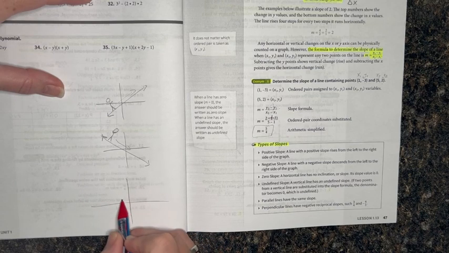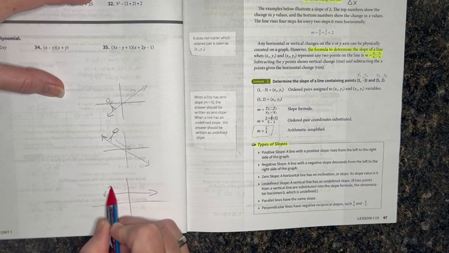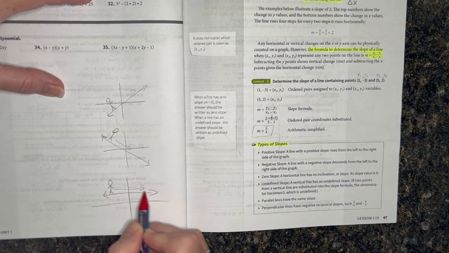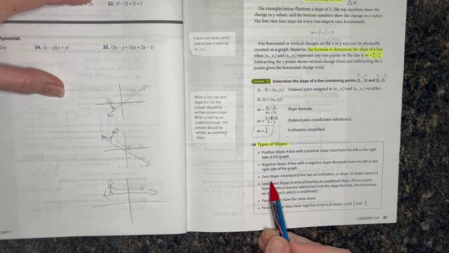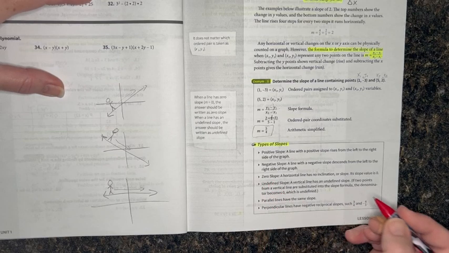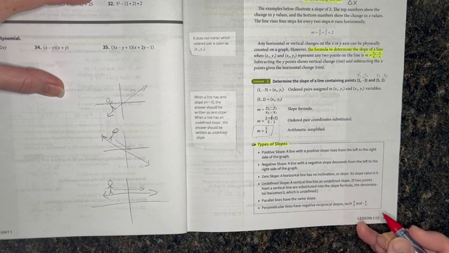So if this is my coordinate plane, here's my line. I'm standing on it, and it is just a flat horizontal line. That is zero slope.